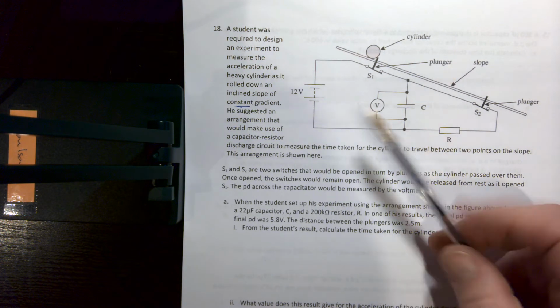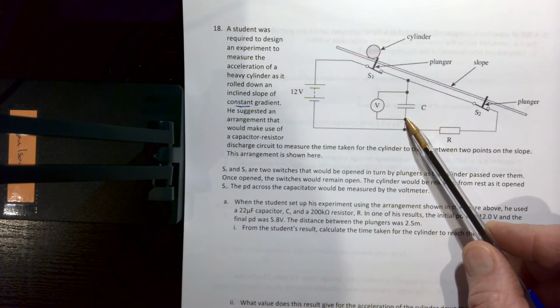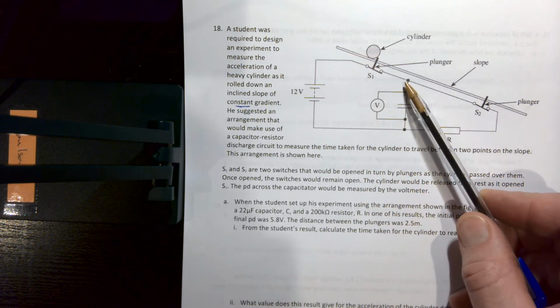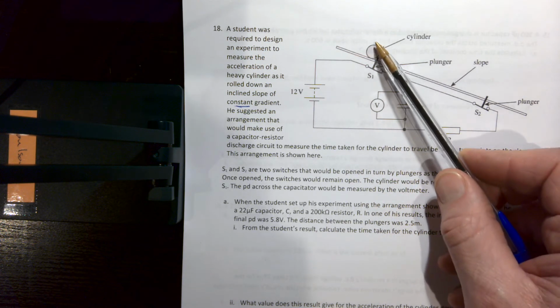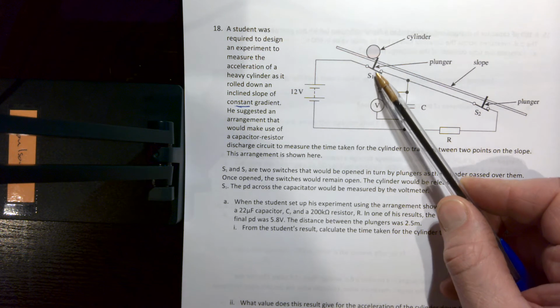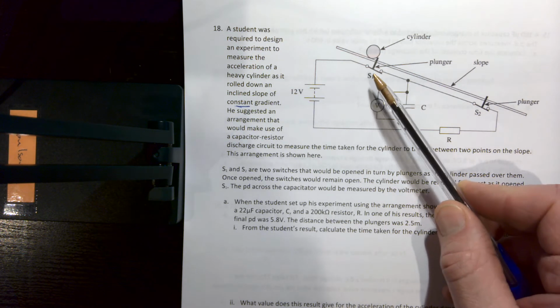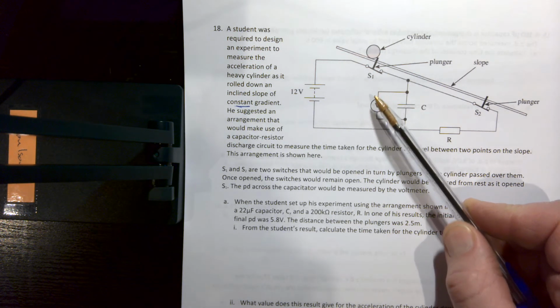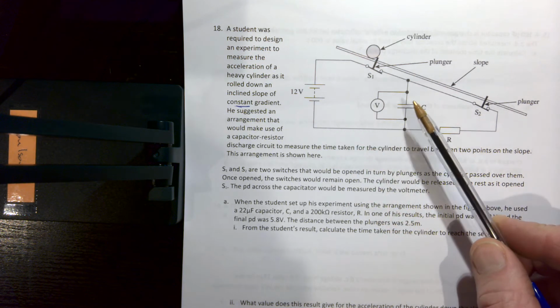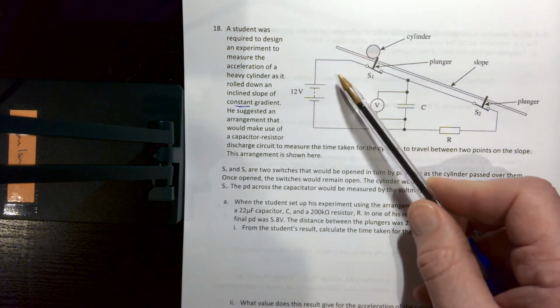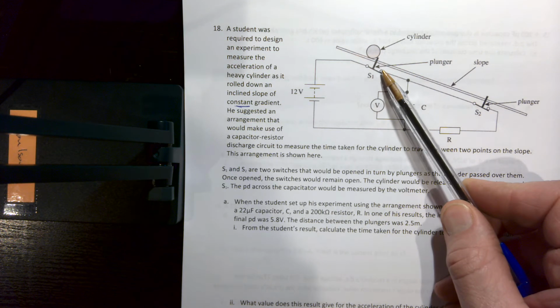At the moment we have the capacitor connected to the battery, so not a problem. As soon as that rolls over, it's going to open that switch, which it says will stay open. So your capacitor will have charge and it's not going to be filled up again.